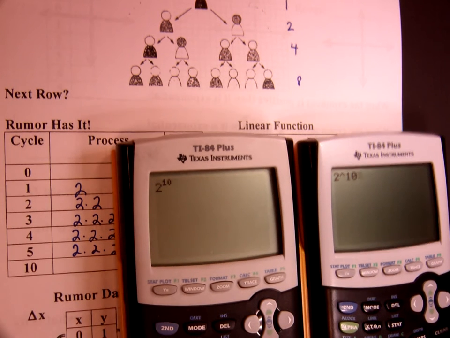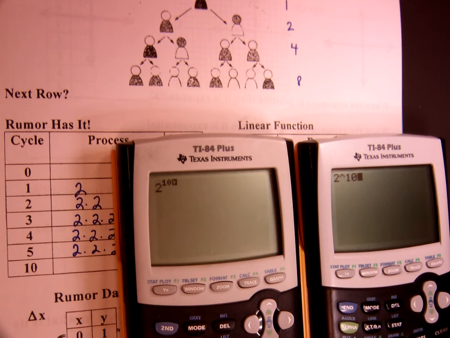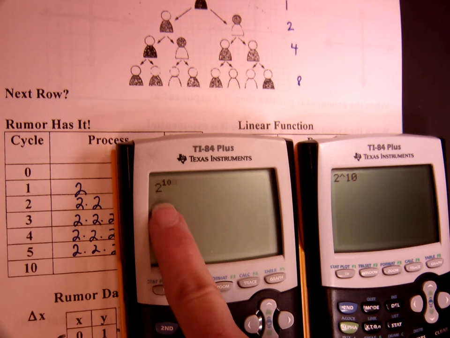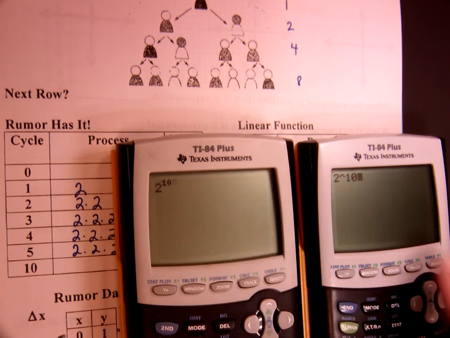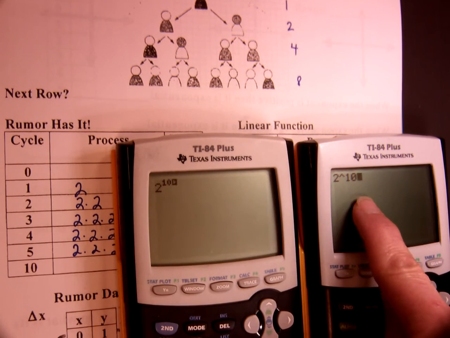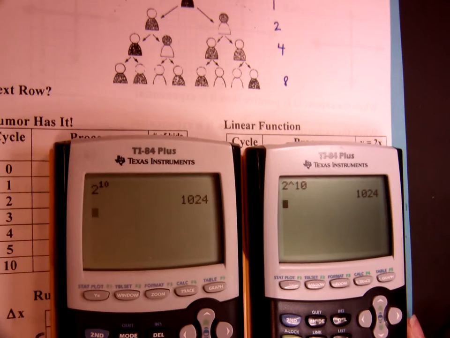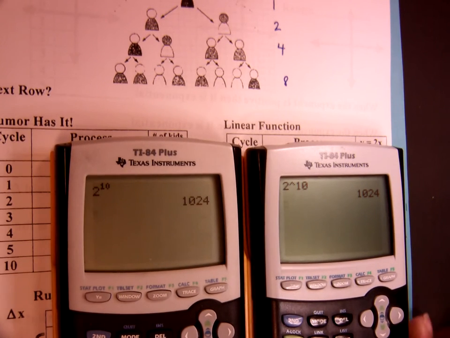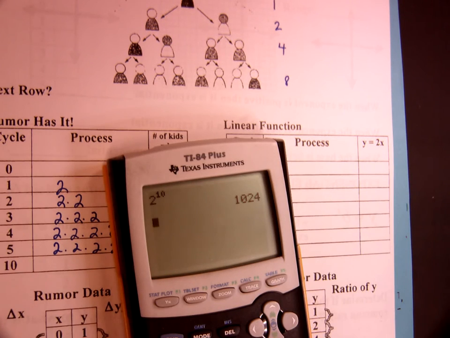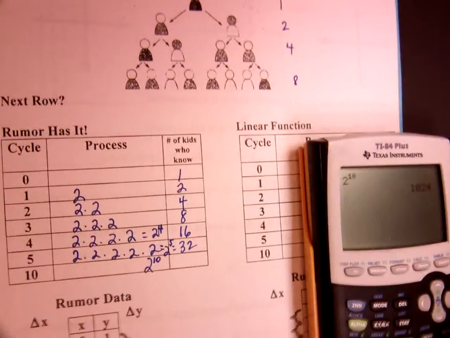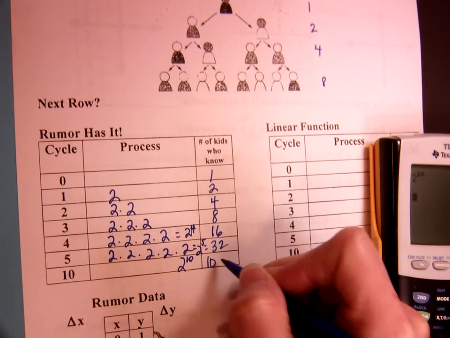Okay, what I want to show you here is that you may have one or the other on your test. So just because you get either one of these doesn't mean they're different. This one shows the 2 to the 10th as the exponent. This one also means 2 to the 10th for the exponent. Either way, when you press enter, you get 1024. I wanted to just show you the different ways that your calculator might look. All right, so 2 to the 10th is 1024.